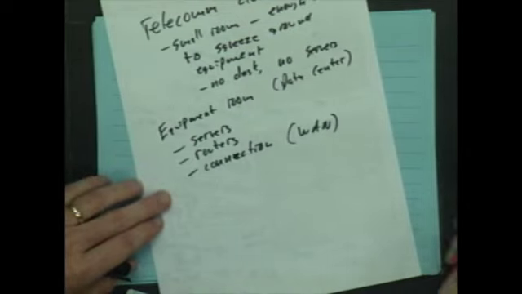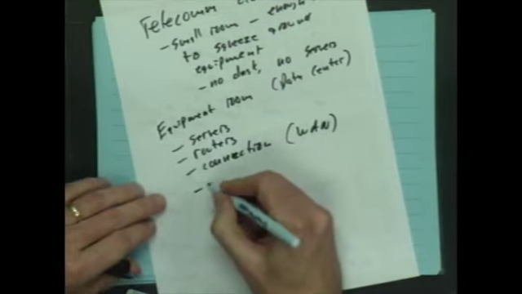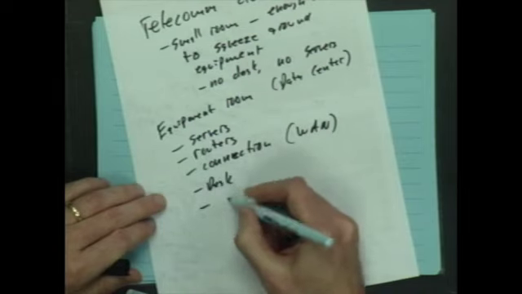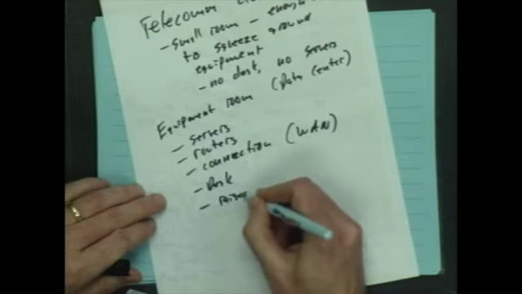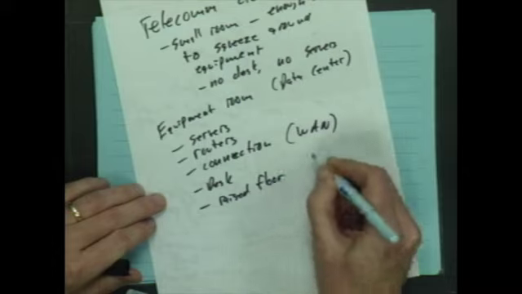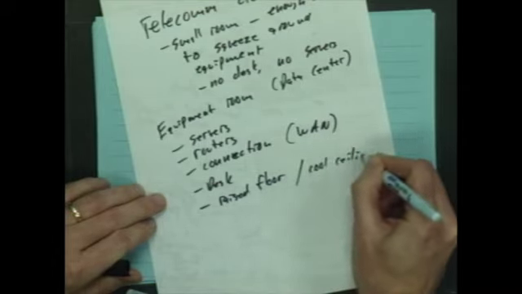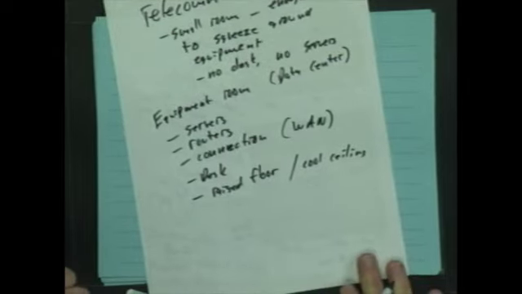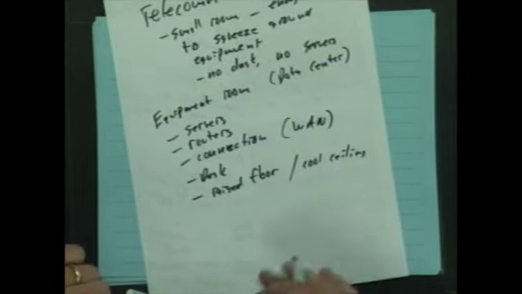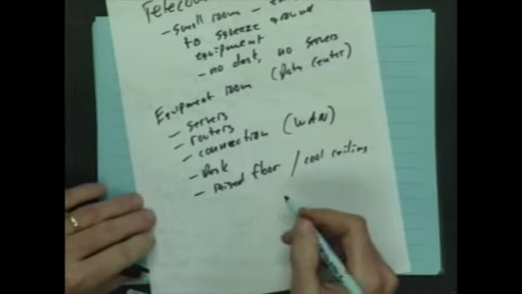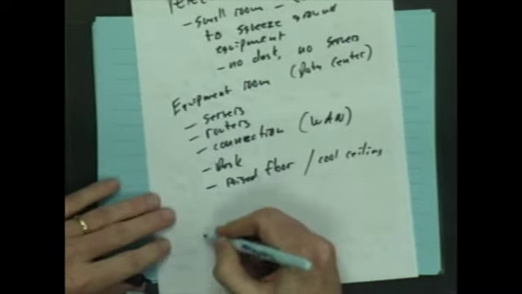There's also probably going to be a desk. It'll usually have a raised floor, or we'll just put here a cool ceiling, because we can just say cool, right? They have different kinds of ceilings where you can pop the panels out, or they have tracks in the ceiling to put the cables in. But this is sort of the main room.